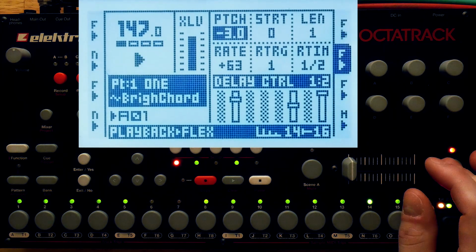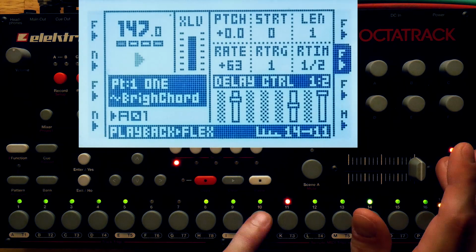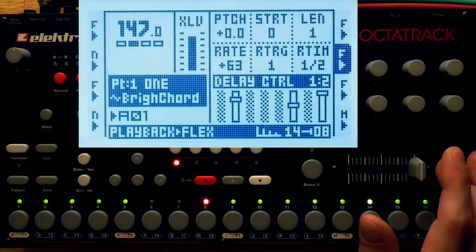This chord track gets transposed around and filtered a number of different ways depending on what scene we're on. There are also some patterns that contain fill trigs for this sound.